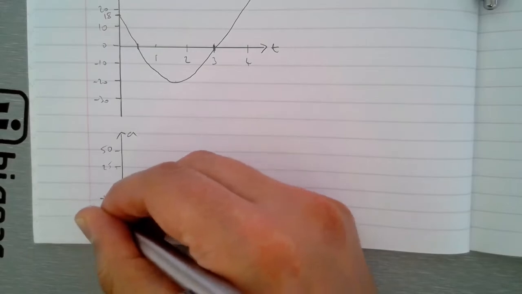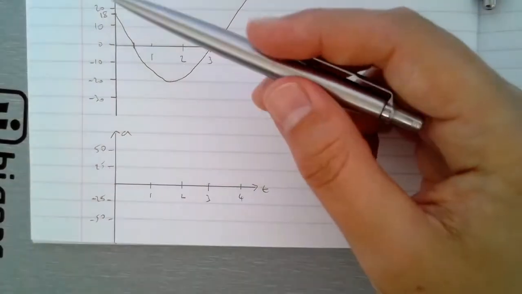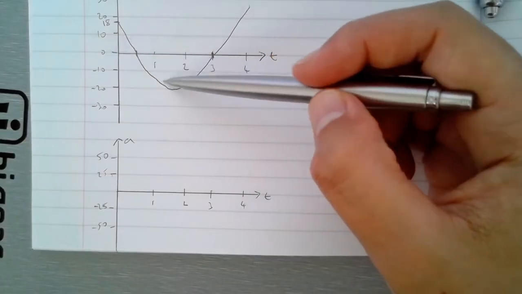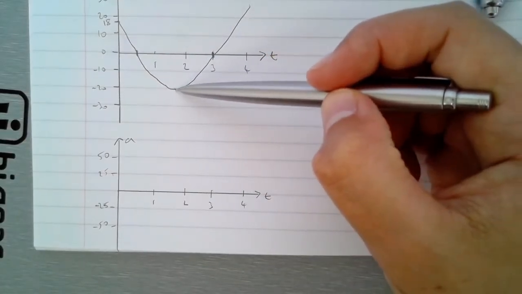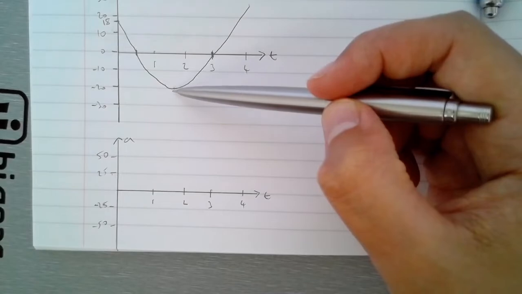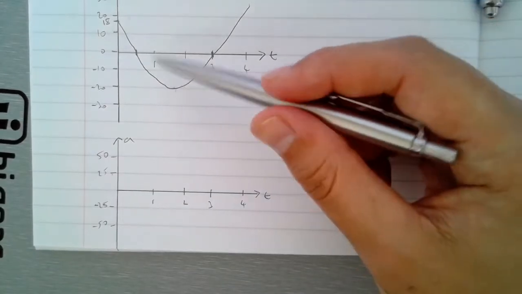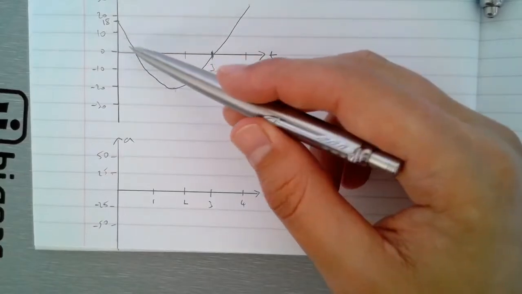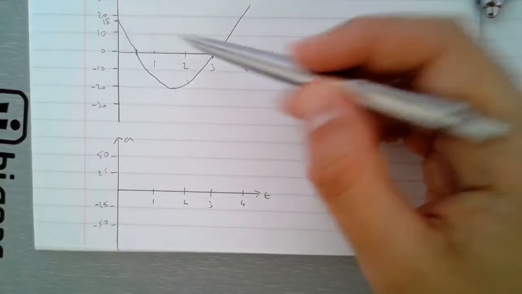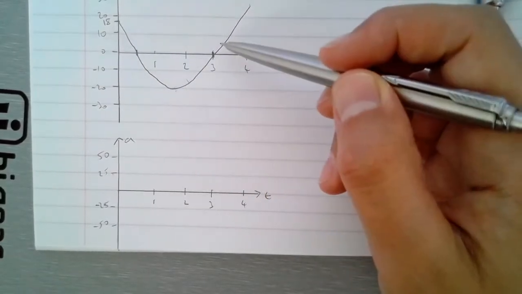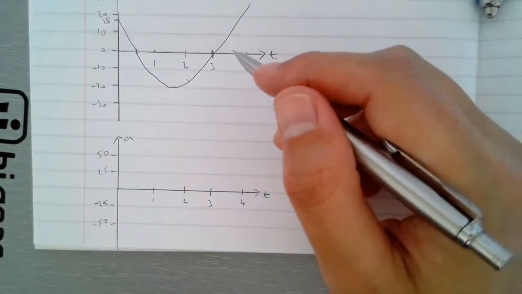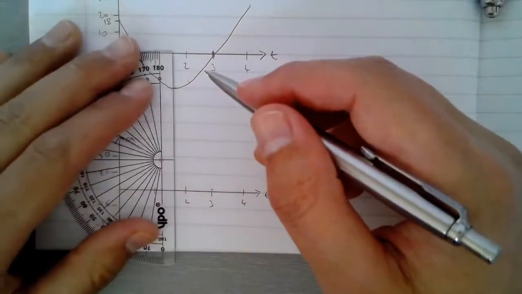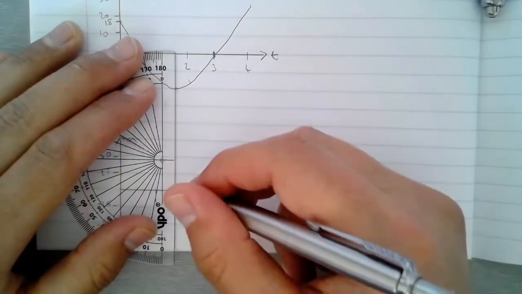Okay, so here on the velocity graph, the velocity is changing, and at this particular moment it stops changing for a second, you can think of. Or you can say the velocity goes from decreasing to increasing. And because it goes from decreasing to increasing, that must mean that the acceleration is momentarily 0. So let's just mark that on.